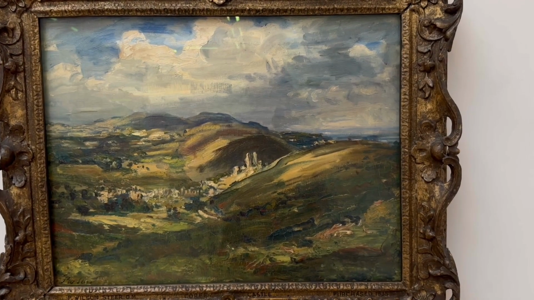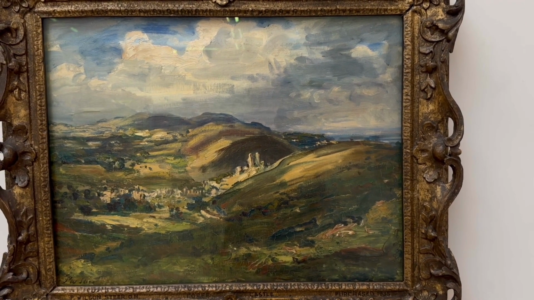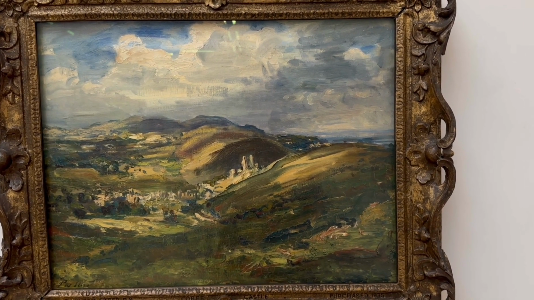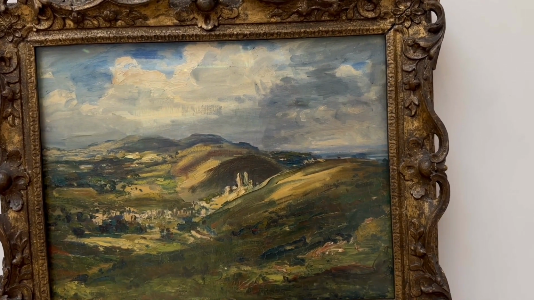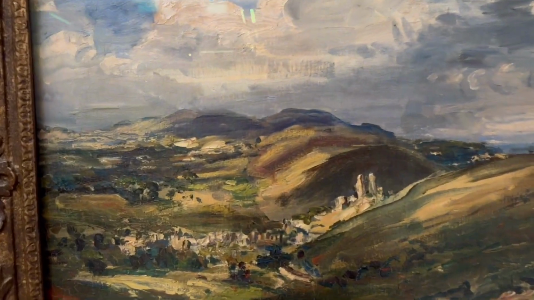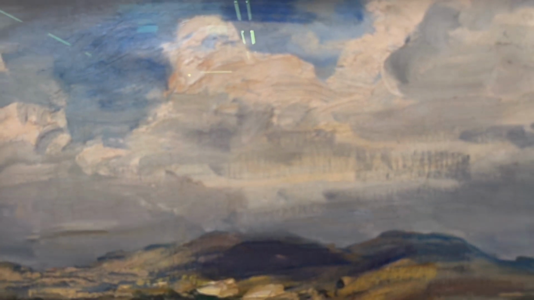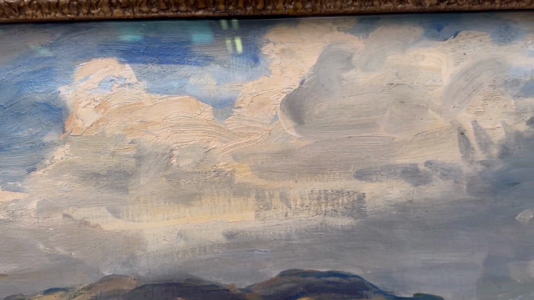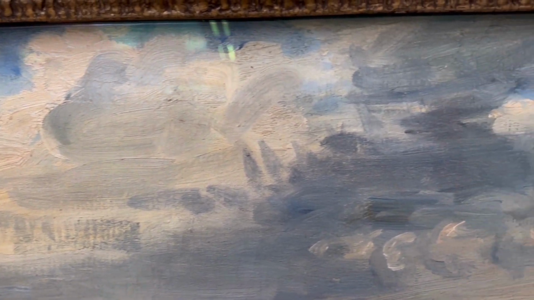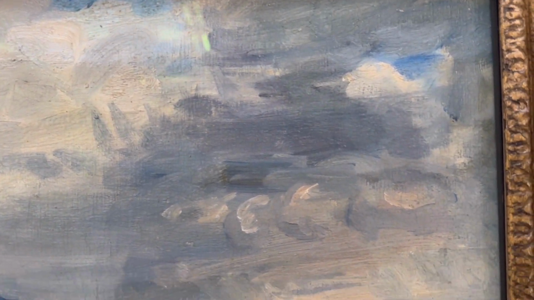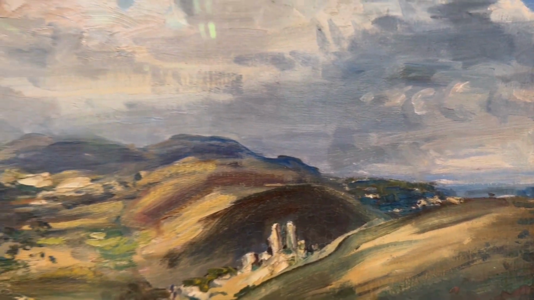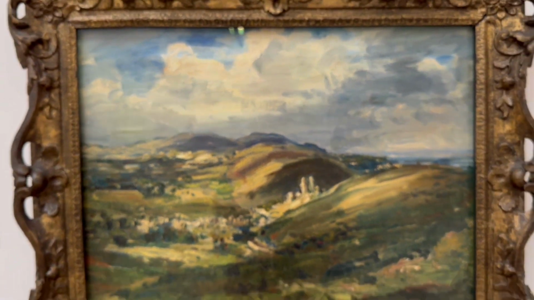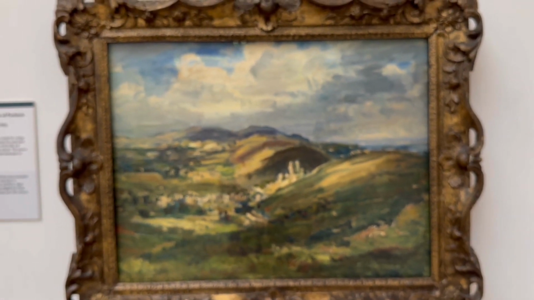There's a nice painting of Corfe Castle, painted by Philip Wilson Steer in 1908, and it's a study for a larger painting, and it's really quite nice. You can see the loose brushwork, and I particularly like the way he does the clouds here, really using broad strokes, just the right value and temperature. A very nice colour sketch.